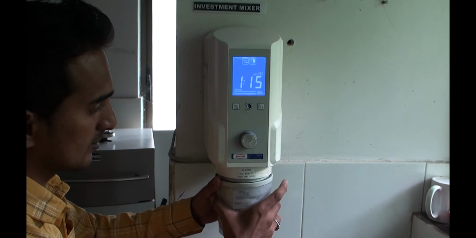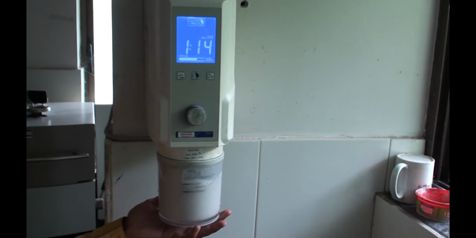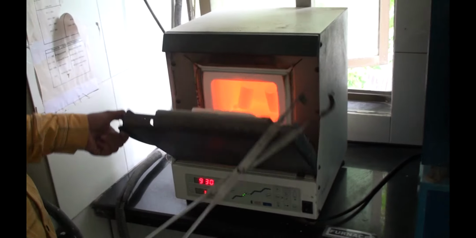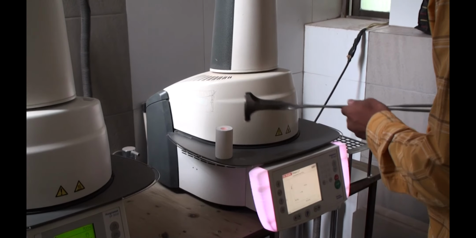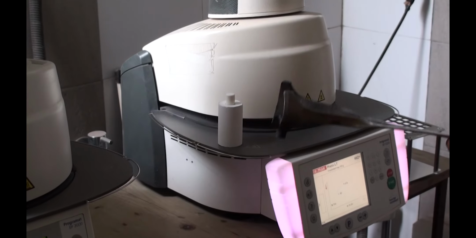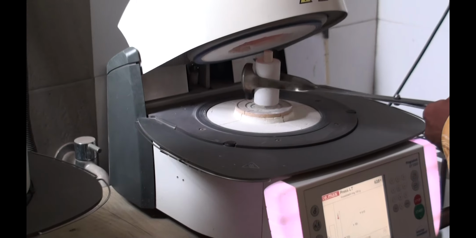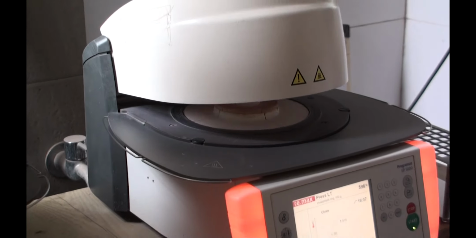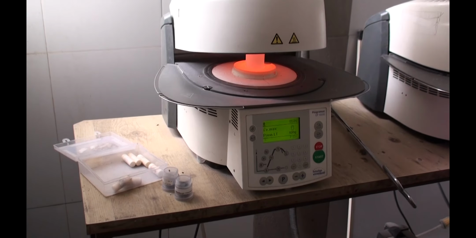I've shown this in the previous video, how we do a pressing. So that's the investment material getting mixed and then it gets poured into the ring. Once it's set, it gets put into a furnace where the wax melts away. And then you put the Emax press ingot, you press a plunger and put it into a furnace. And in this furnace, it actually gets pressed. It goes to about 1000 degrees roughly. And that's your furnace opening.